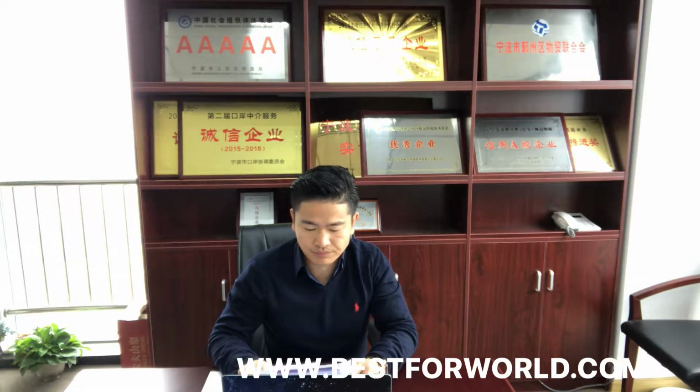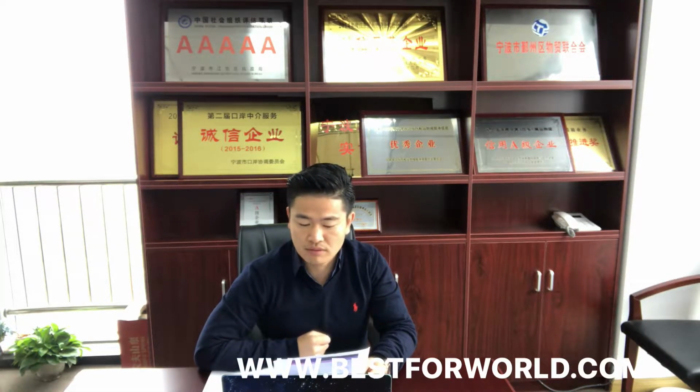For example, let me explain why the CIF price confuses us and makes the logistics fee higher and higher. For example, the cost of ocean freight from Ningbo to Felixstowe for a 40 high cube container is $2,000 US.